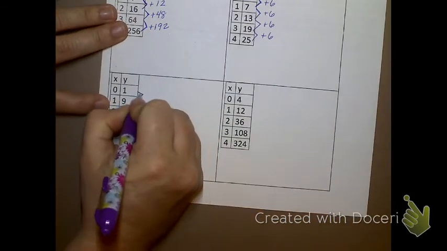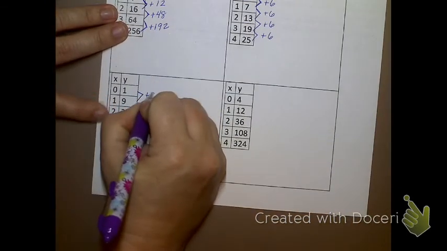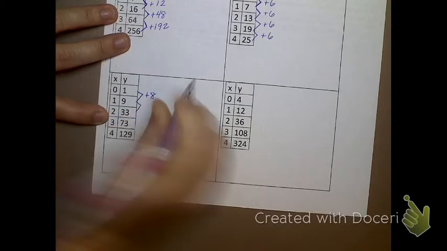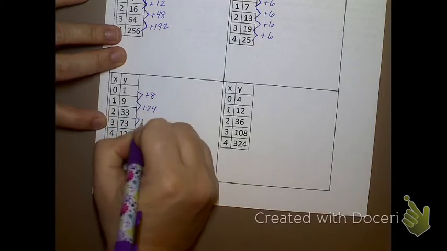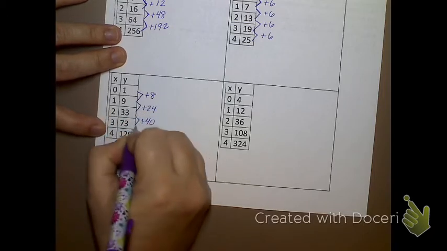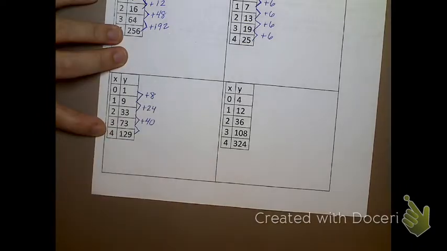To get from 1 to 9, to get from 9 to 33, you add 24. To get from 33 to 73, and to get from 73 to 129.